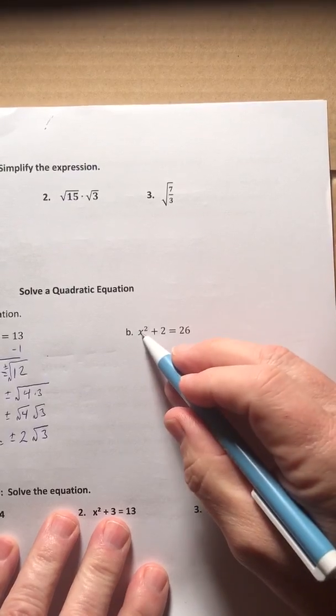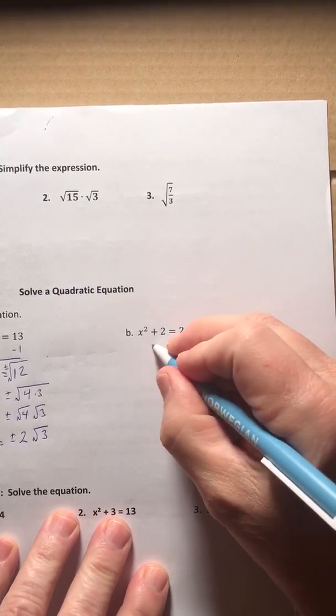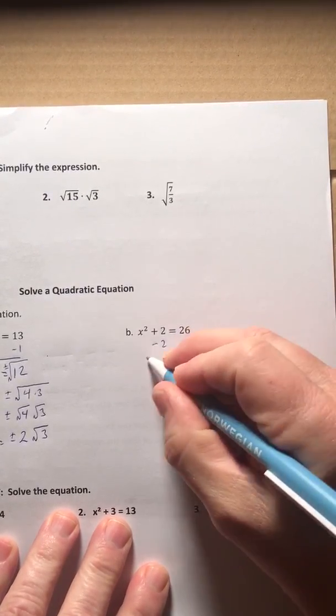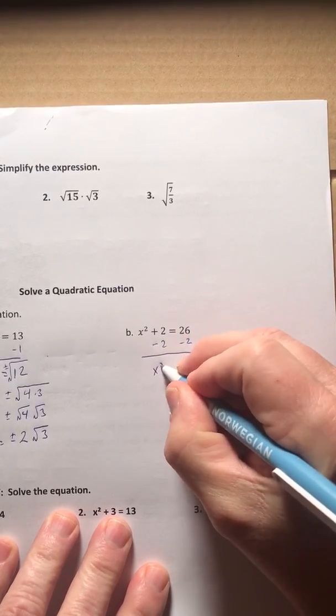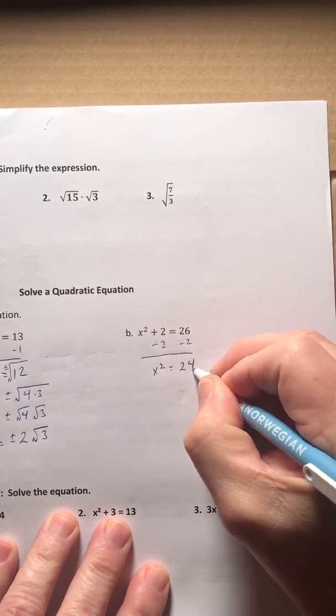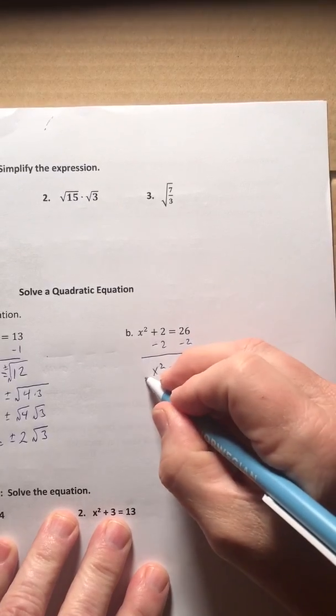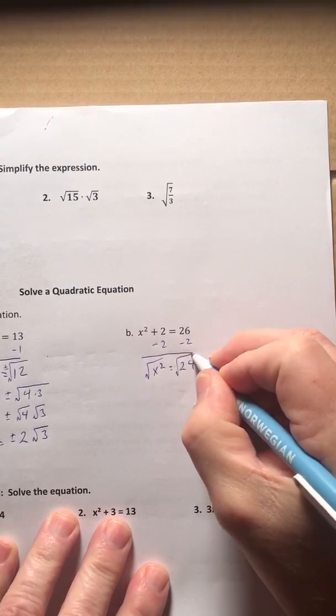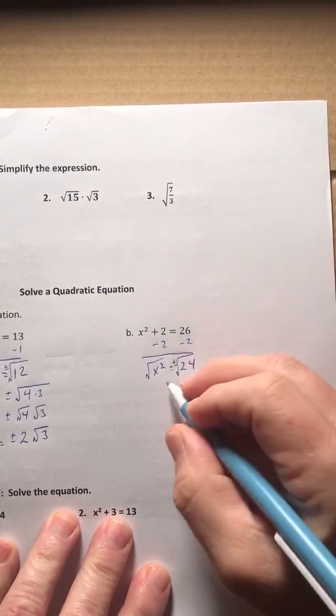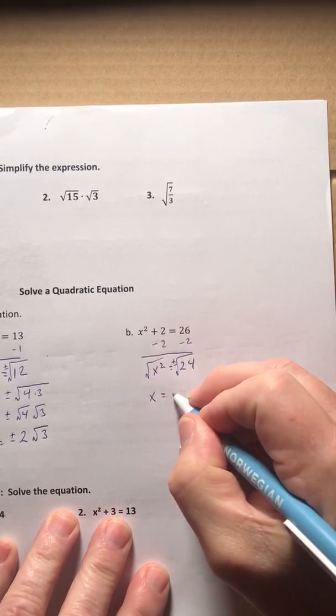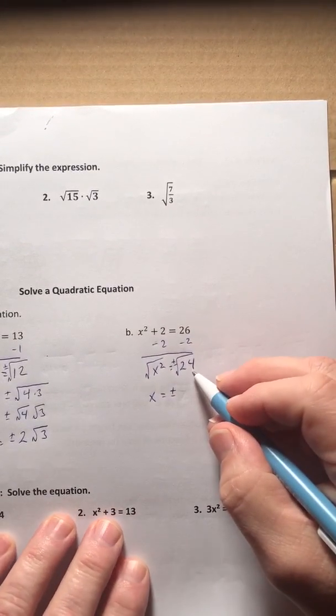Again, we're going to just act like that's an x. So we're going to subtract 2, which gives us x squared equals 24. And then we're going to square root, and plus or minus. So now we got x equals plus or minus. Now we have to break this down.